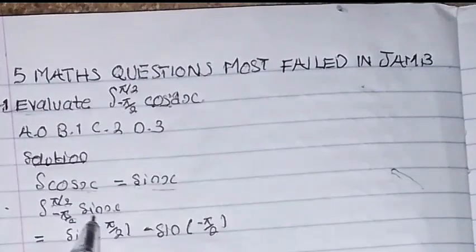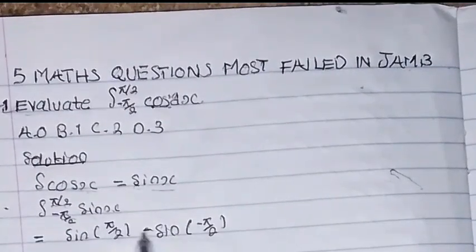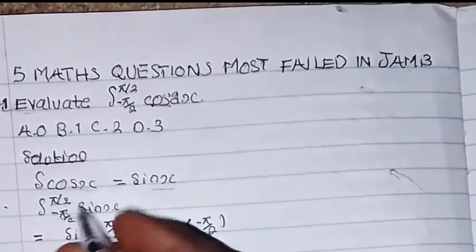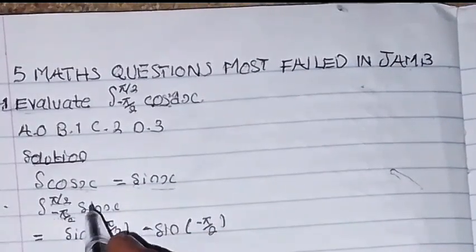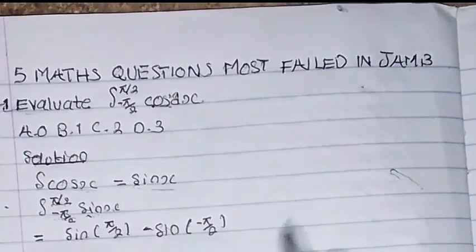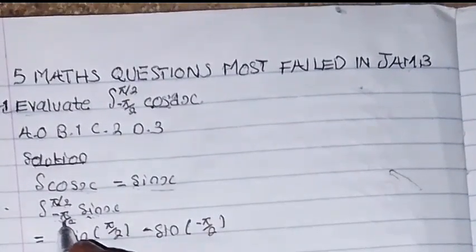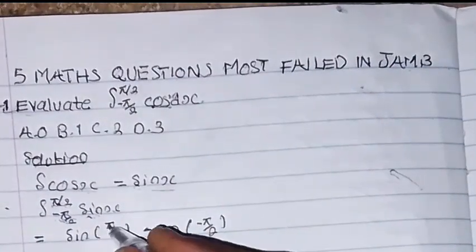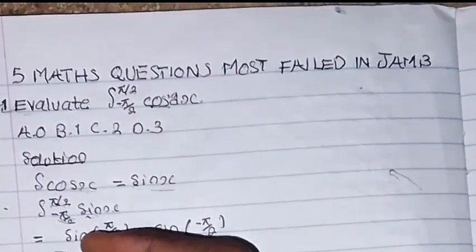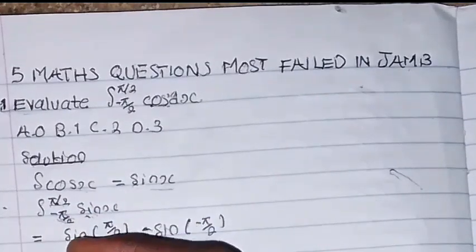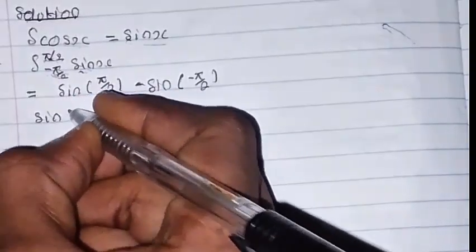So this is how we're going to get our answer. We take sine of the upper limit and subtract sine of the lower limit. So in general, you find the antiderivative, then replace x with the upper limit and subtract the value at the lower limit to get your answer. Okay, so pi generally is 180. So sine pi over 2 becomes sine 180 over 2, which is sine 90.